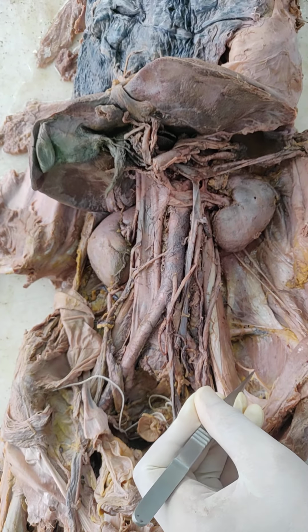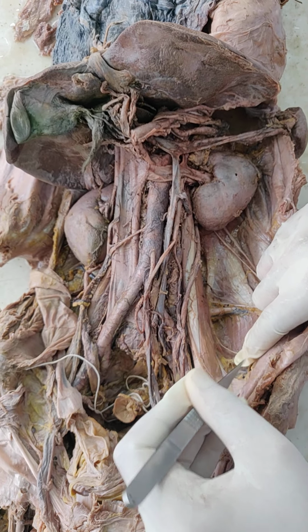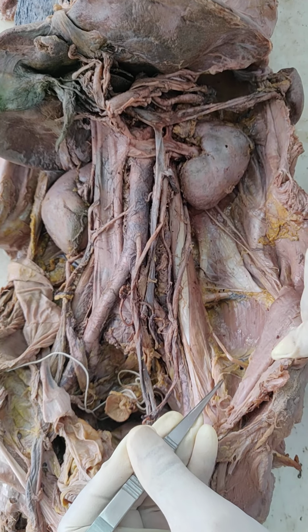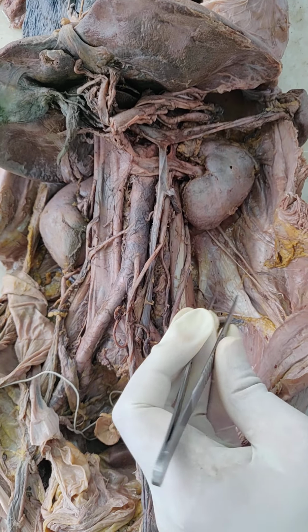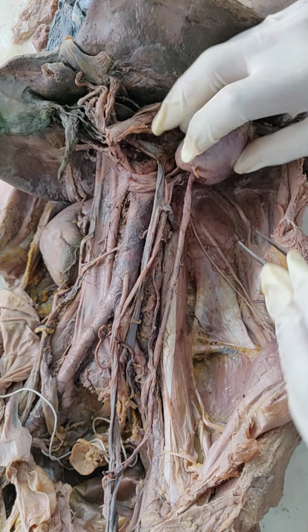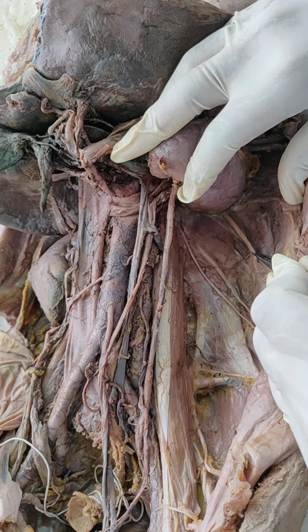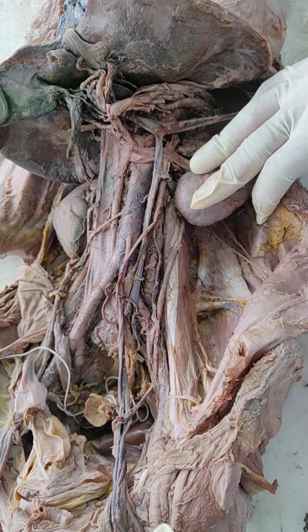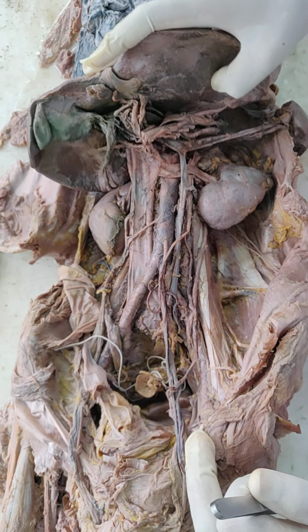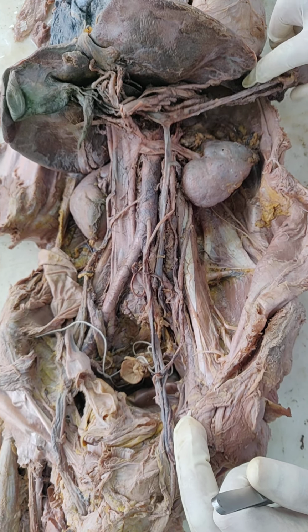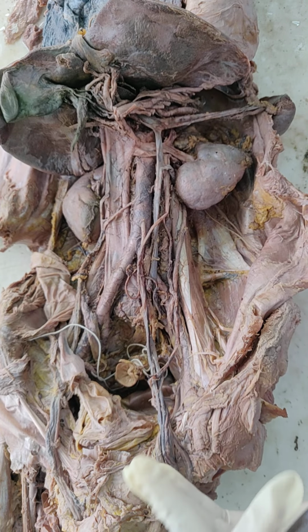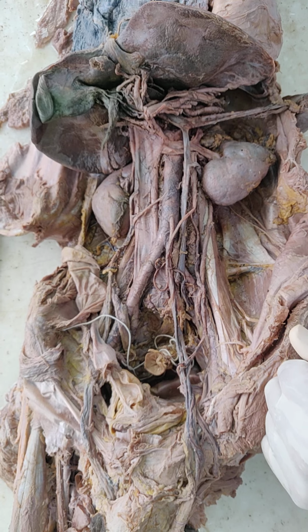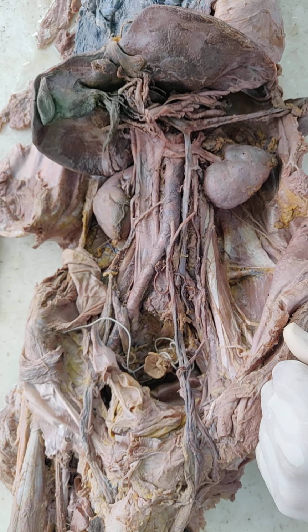This is the nerve which is the lateral cutaneous nerve of the thigh, and just lateral to the psoas major, this is the femoral nerve. And we already discussed these are the three nerves: subcostal, iliohypogastric, and ilioinguinal nerves. So these are the structures which lie inside the posterior abdominal wall, and hope you will enjoy after removing the intestine, mainly the stomach, small intestine, and large intestine.